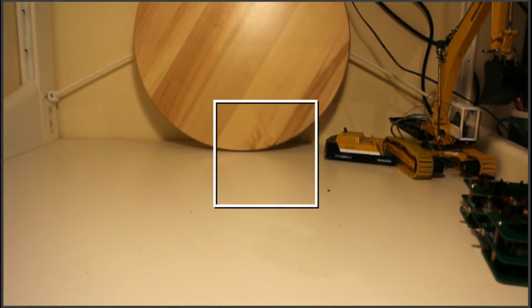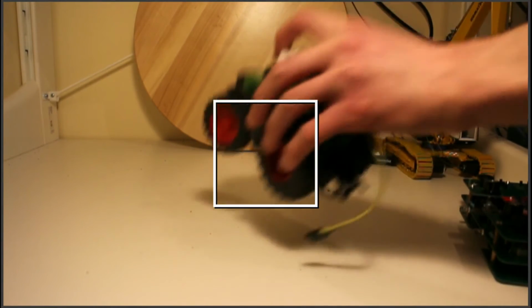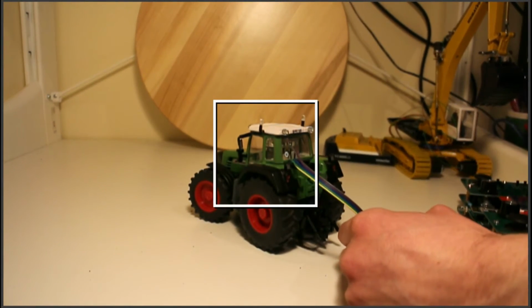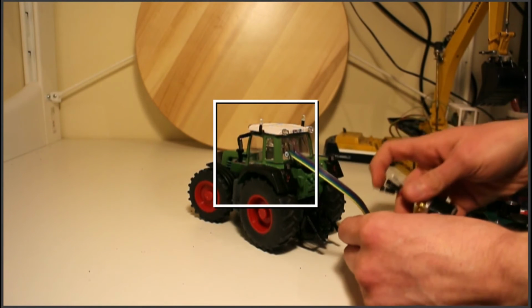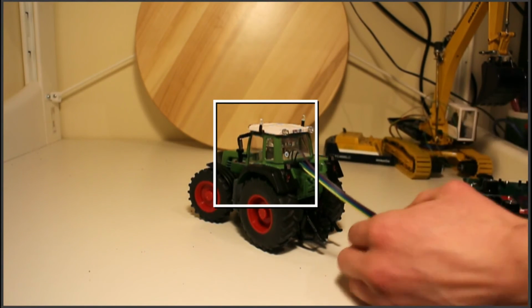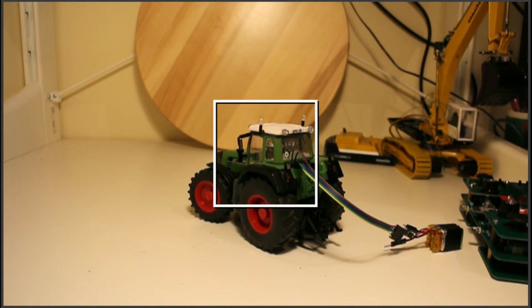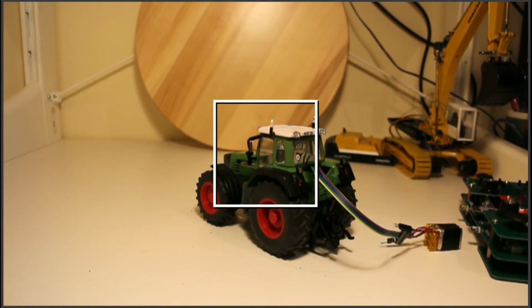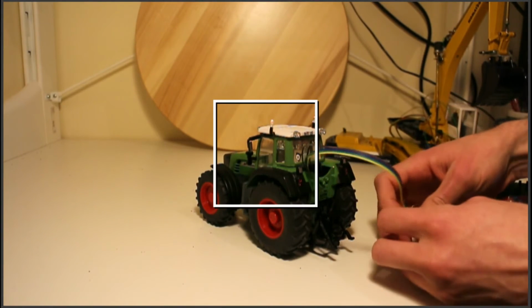I'll go back to channel 2 and see. Maybe I have something else wrong here. Oh, why is it working in channel 2 and not working in the others? That's very strange. Maybe channel 3 is broken on this tractor.